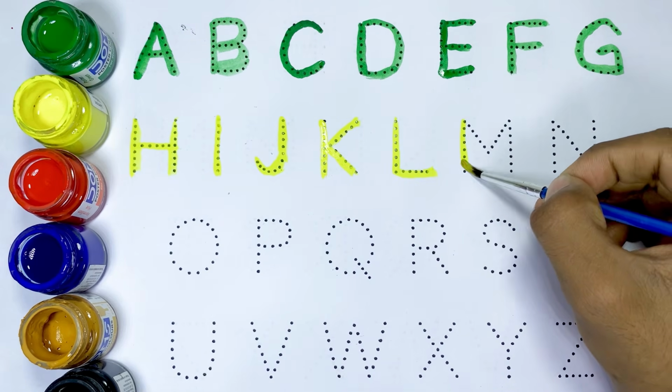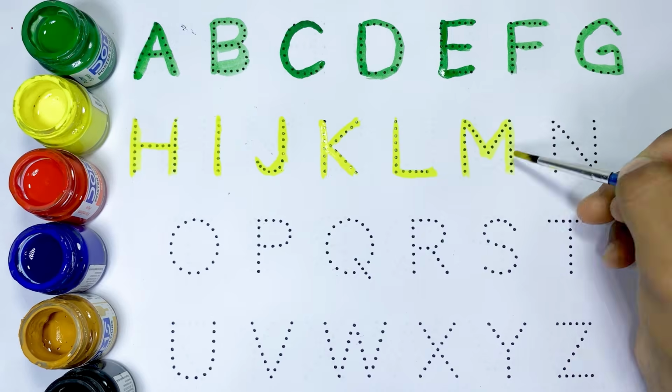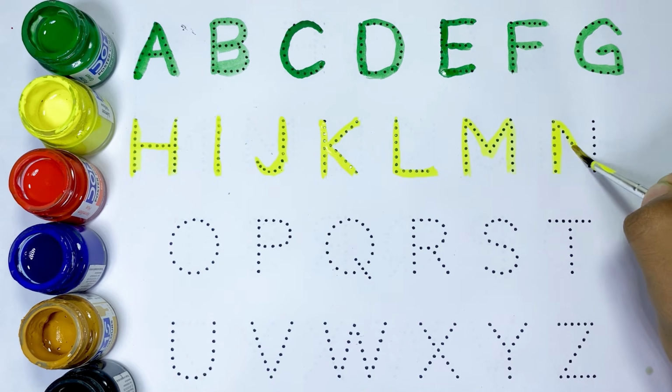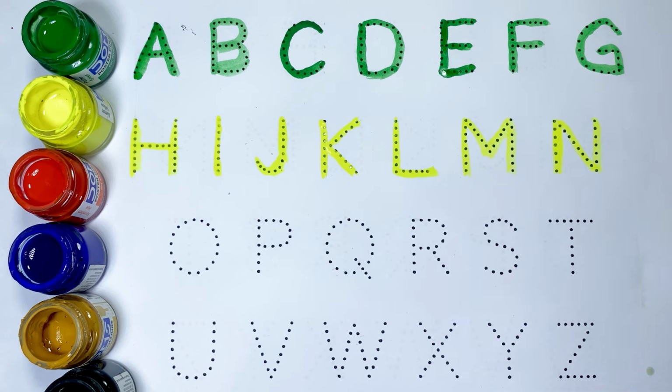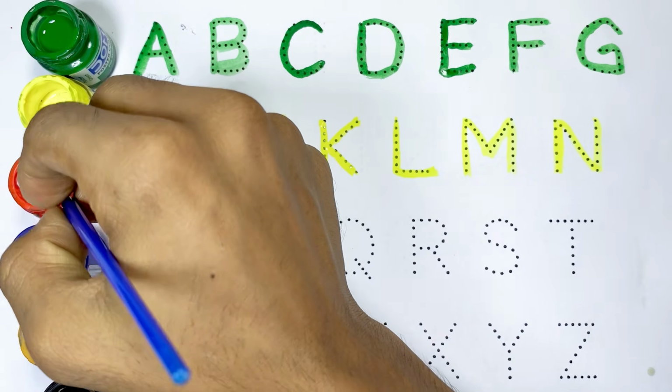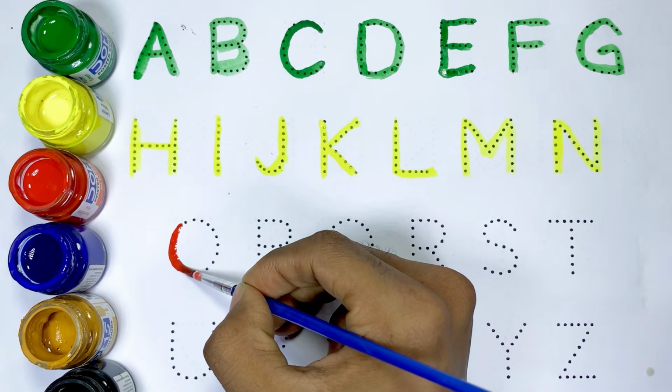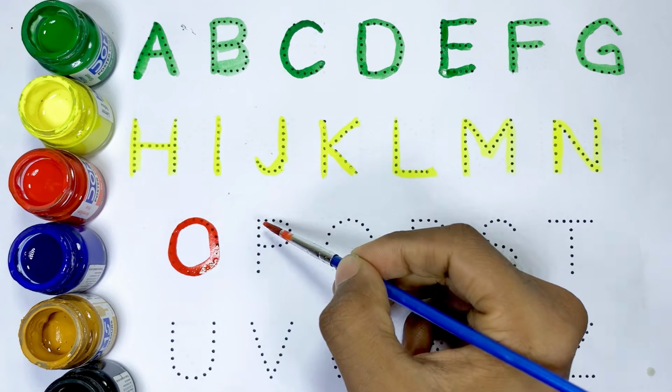L for lion. M for moon. N for nose. Kids, now you draw O and use red color. O for orange.